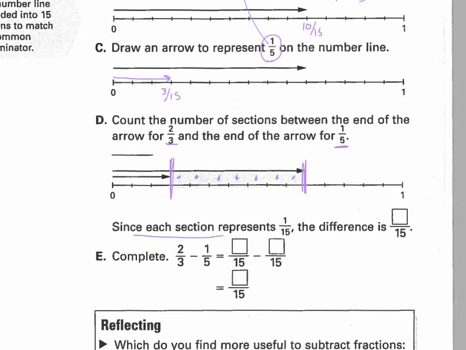Since each section represents 1/15, the difference is 7/15. 2/3 is 10/15. Subtract 1/5, which is 3/15. The answer is 7/15.